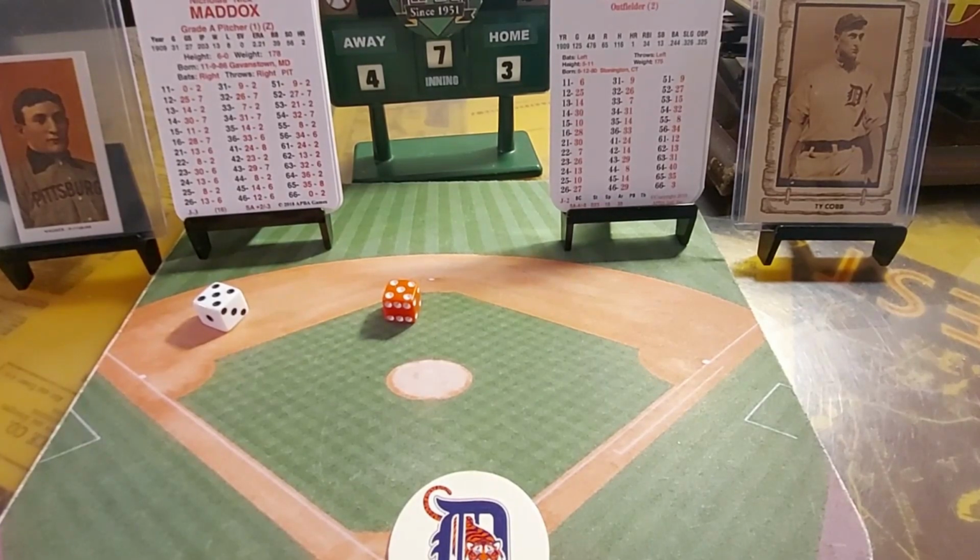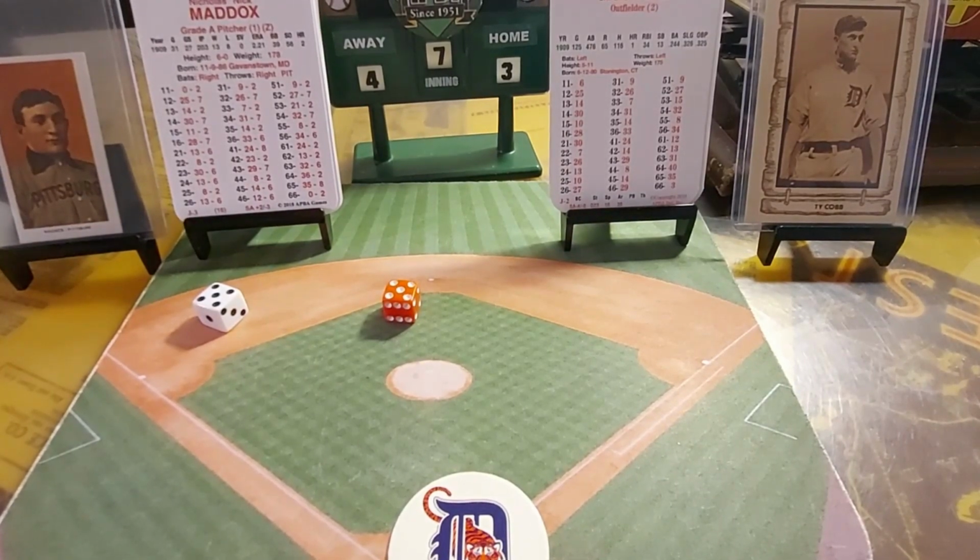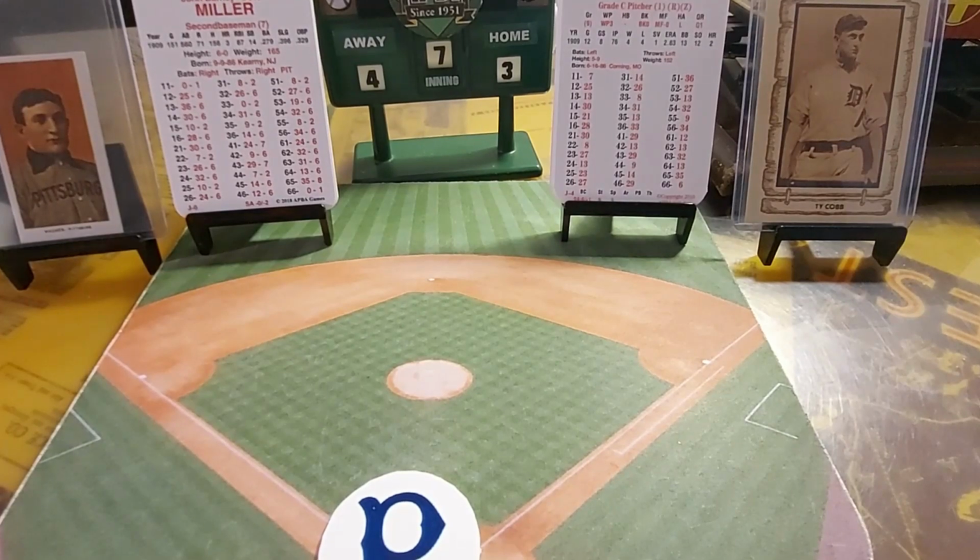All right, Maddox is finishing strong. He's retired the last 8 Tigers in a row. 8th inning, 4-3 Pittsburgh. New Tiger pitcher is Kid Spear. He is a grade C pitcher. Our strikeout modifier means he strikes out fewer people than most pitchers, but he has a Z control modifier.